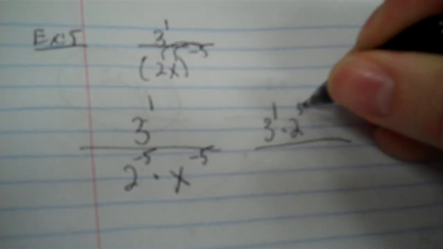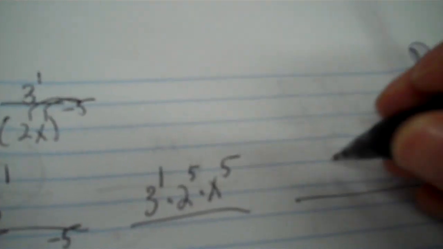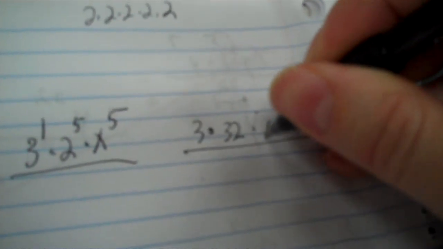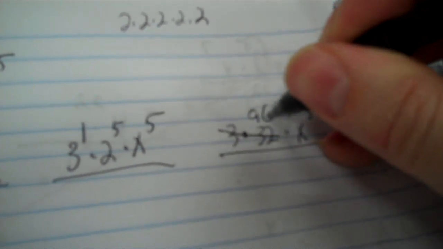Now you can't bring these over, they have negative powers, so how do you make them positive? Well, you move them to the top, then they become positive. Okay, so 3 to the first is 3, 2 to the 5th, 2 times 2 times 2 times 2 times 2 is 32. Times x to the 5th. 3 times 32 is 96. So 96 times x to the 5th is the answer there.